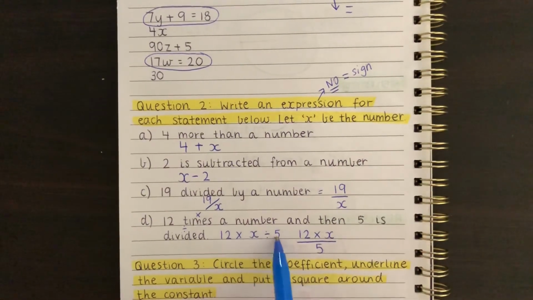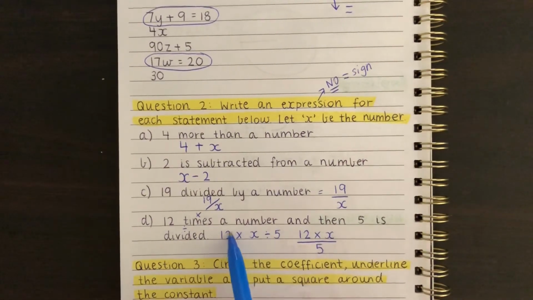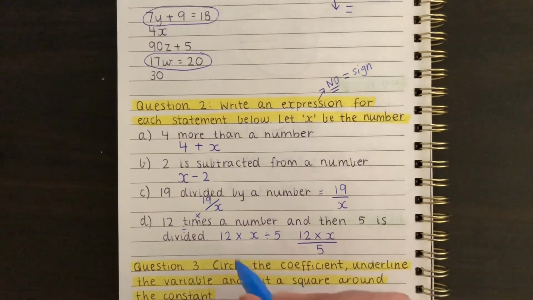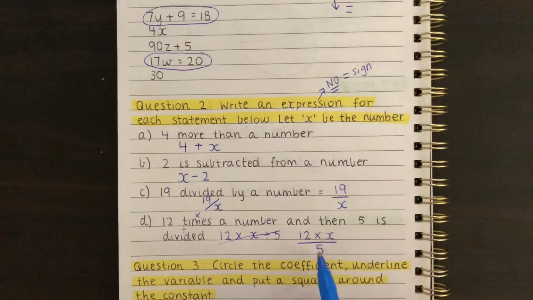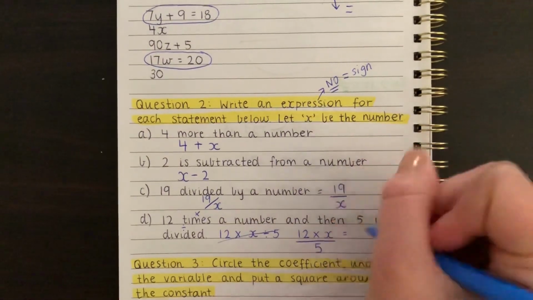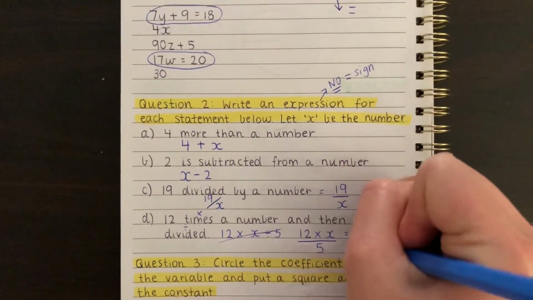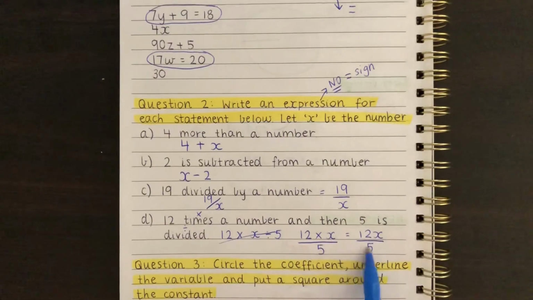Do we do x divided by 5 first, then multiply by 12, or do we do this part first? No, so don't write it like this. You need to get into the habit of writing it like this. And then you can make that look like that. Okay, so we can get rid of the times sign and just put the 12 and the x together, because we know that no gaps between 2 things means imaginary times sign.